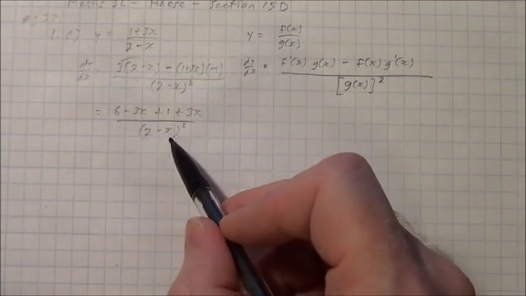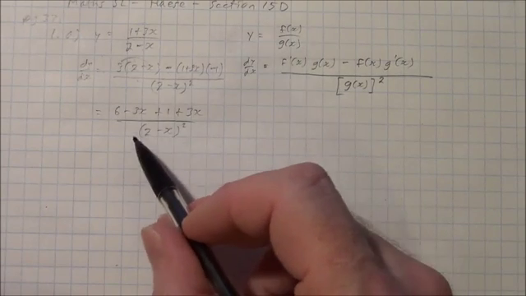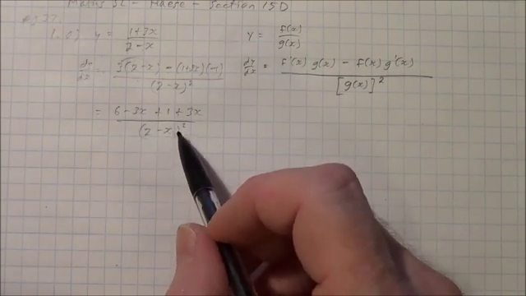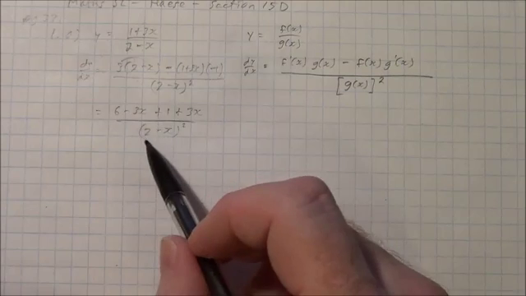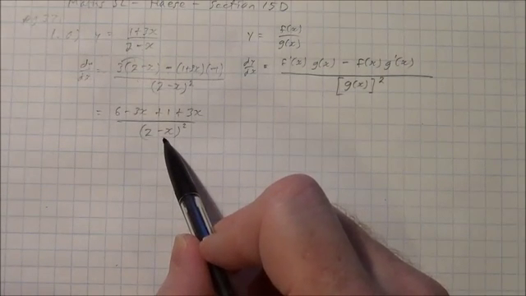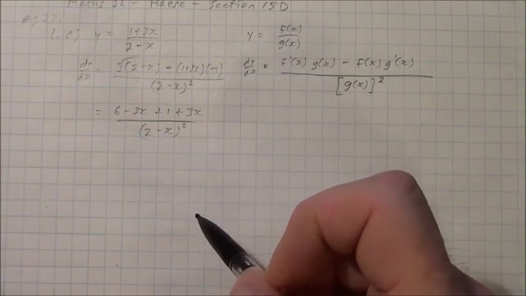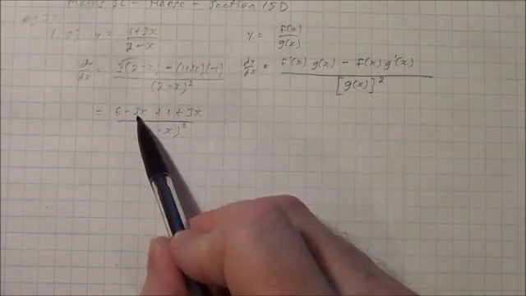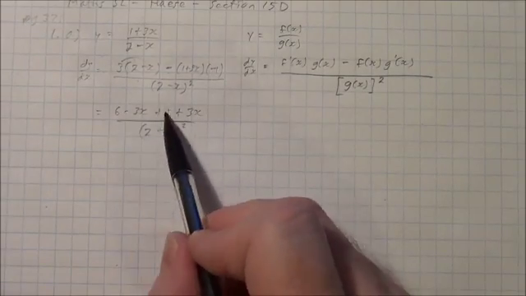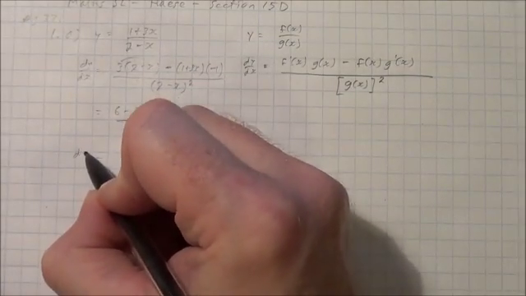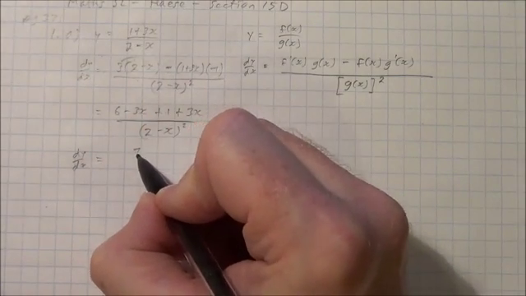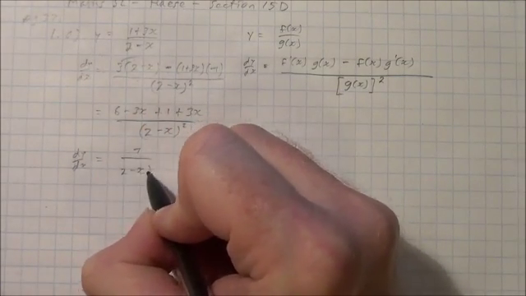Generally I would leave the denominator in factored form, because if we need to do curve sketching in the future, it's easier to find the positions of any vertical asymptotes or any other features that we might need. So -3x plus 3x becomes 0, 6 plus 1 becomes 7, so dy by dx equals 7 over 2 minus x all squared.